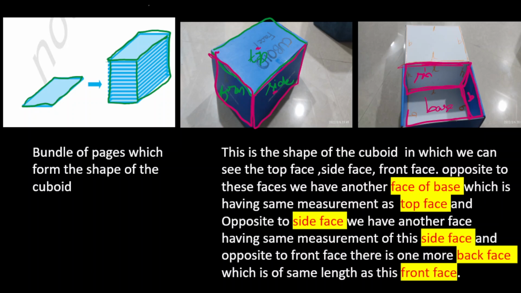And you know that these are the edges of the cuboid, and these edges represent the length, height and breadth. Suppose here this is the length of the cuboid, and this is the breadth of the cuboid, and this edge represents the height of the cuboid. These are the edges of the cuboid, and these are the faces of the cuboid.